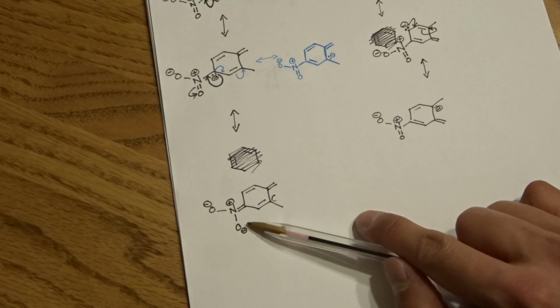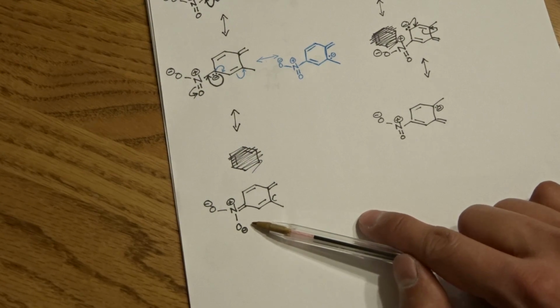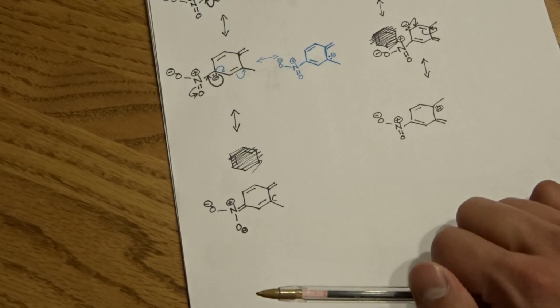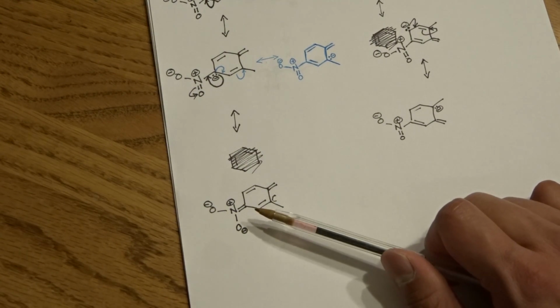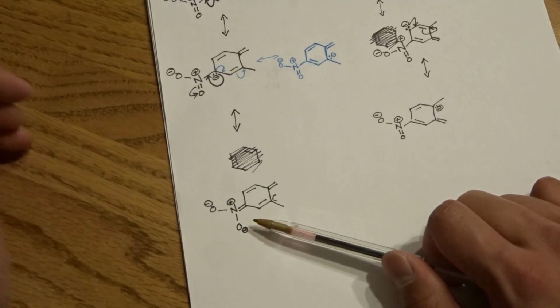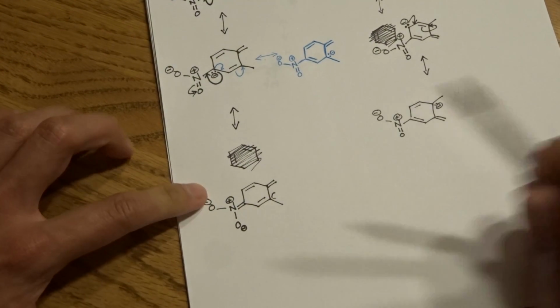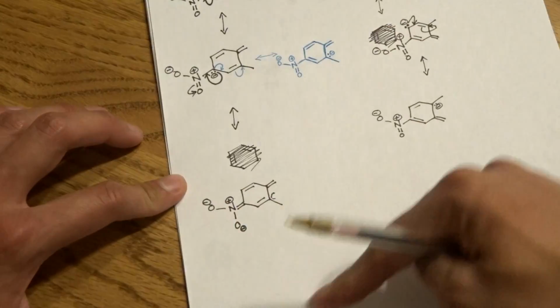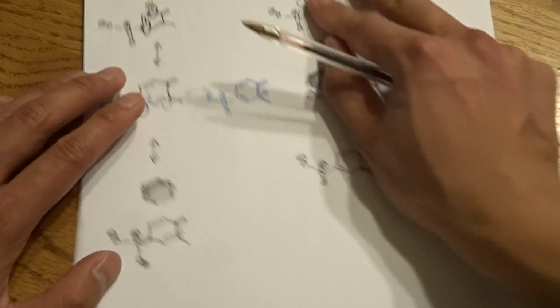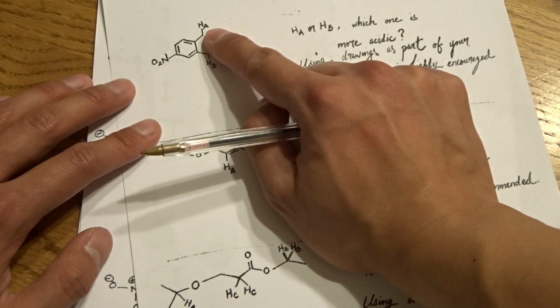Up to an even more electronegative atom, which is the oxygen, which would be happier in holding the negative charge, which adds, and well, all of this, like the second point, adds just even more stabilization to this molecule. Okay, so because this resonance structure makes this base more stable, HA is more acidic. The answer is HA.